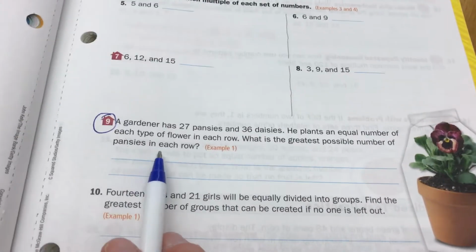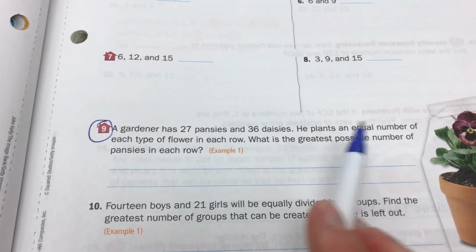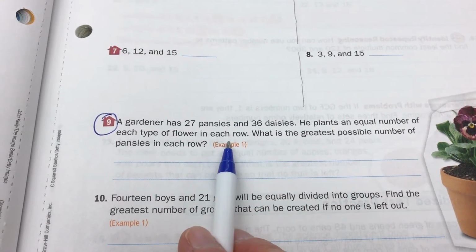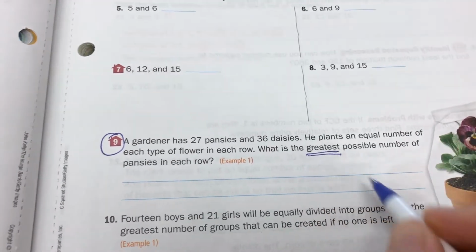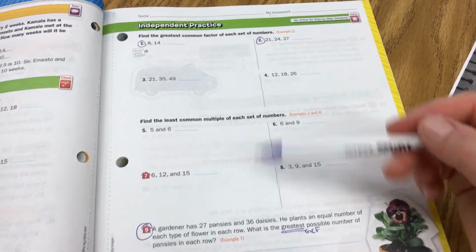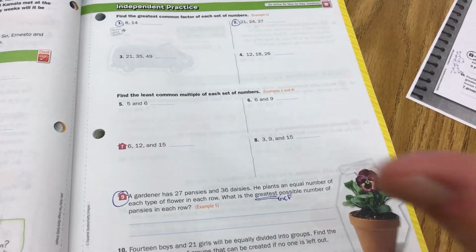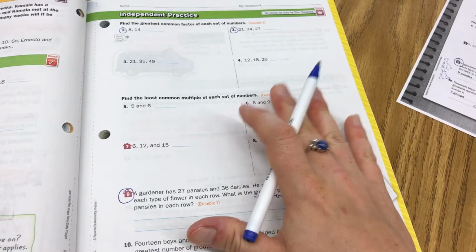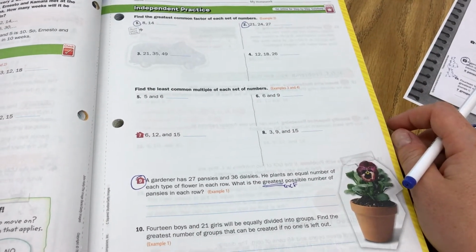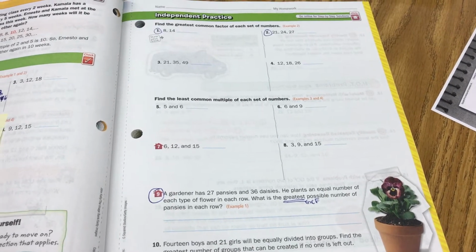And look at number 9. A gardener has 27 pansies, 36 daisies. He plants an equal number of each type of flower in each row. What is the greatest possible number of pansies in each row? So you're just doing these 3. You can use either method. You don't have to use both methods. Just pick a method unless you want to do both. And go ahead and move on to those 3. When you're done, you can play the video and check your answers.